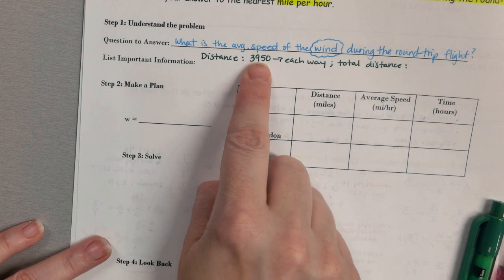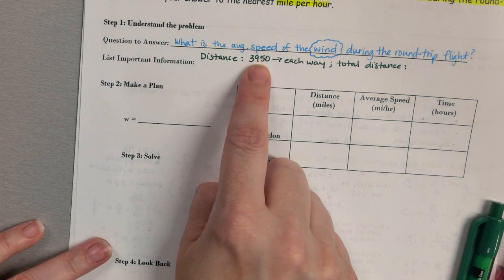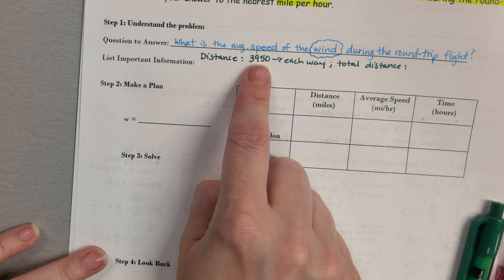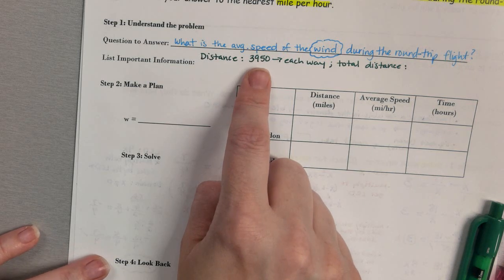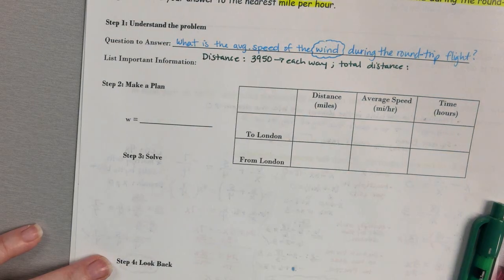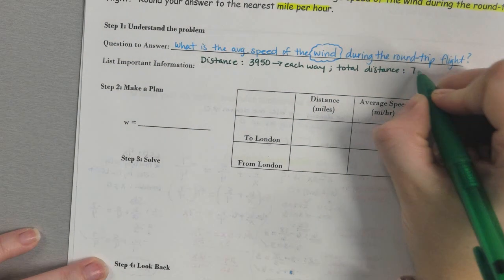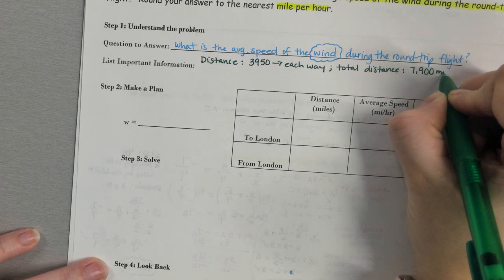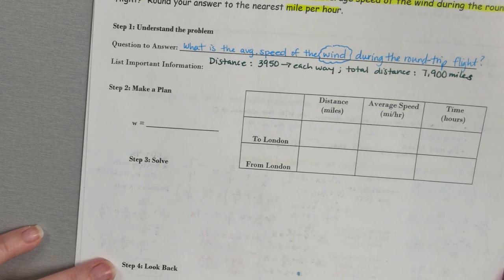Here's a simple way to do it. What could we round this up to? 4,000. Yep, okay. 4,000 plus 4,000 is 8,000. And then you could just subtract 50 twice, which would be minus 100. Okay, so that would be the total distance in miles.